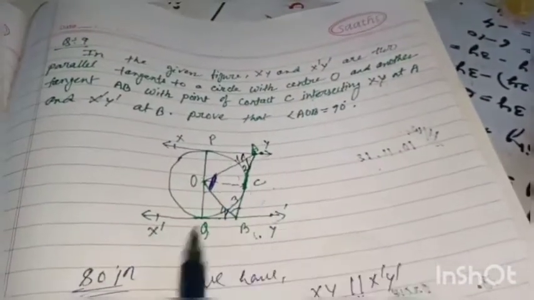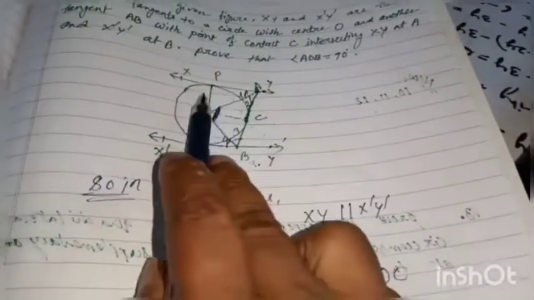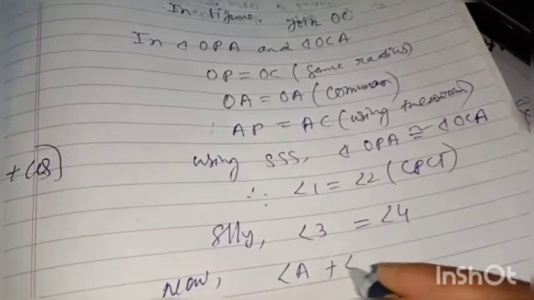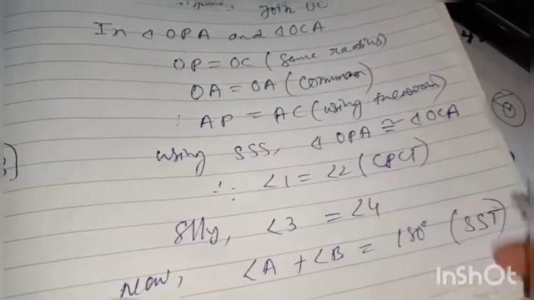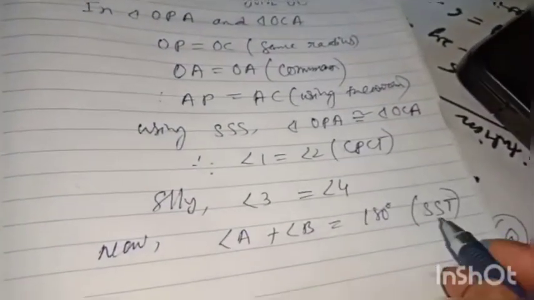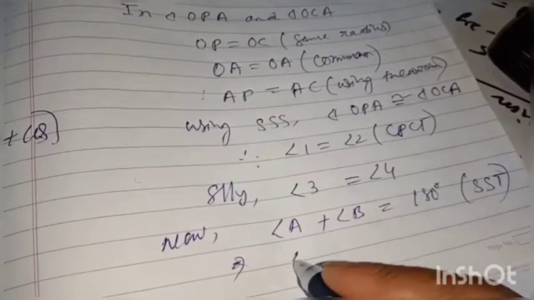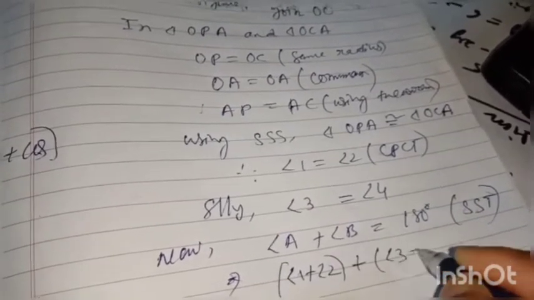Now see, XY is parallel to X dash Y dash, I already wrote here. So if they are parallel, then angle A plus angle B, same side of the transversal, so their sum is 180. Now angle A plus angle B is equal to how much? 180. Why? SST. SST means, I have already told you in class 9, this shortcut for same side of the transversal. So what is angle A? Angle A consists of two angles, 1 and 2. So angle 1 plus angle 2 means angle A, and angle B is angle 3 plus angle 4.